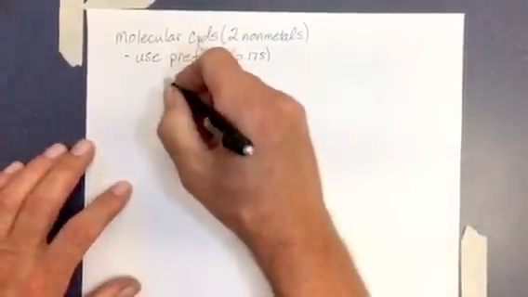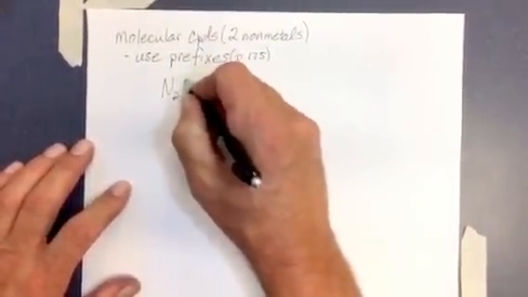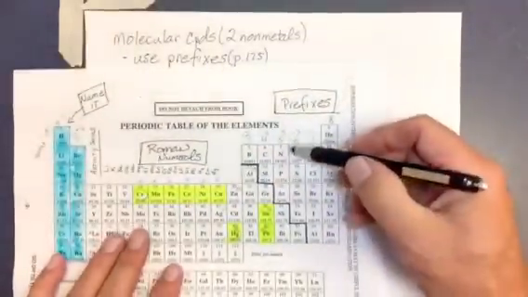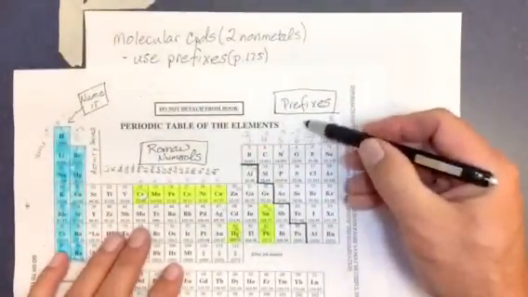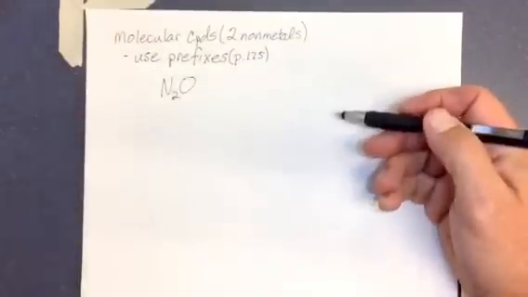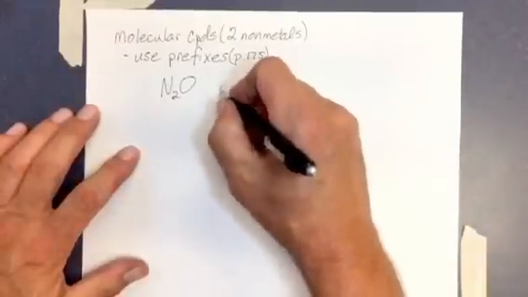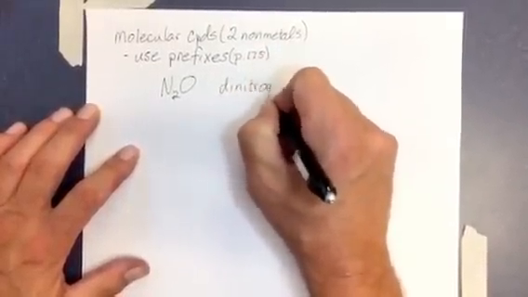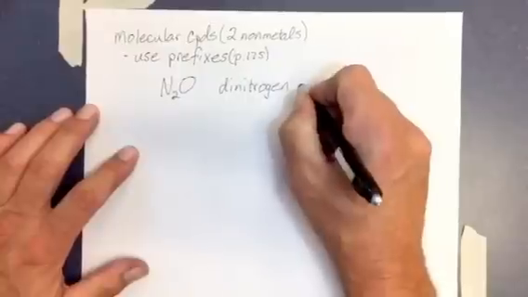So first one, let's take a look at N2O. Nitrogen is over here, a nonmetal, so we must use prefixes. So here's how you would name this one. You would say dinitrogen monoxide.